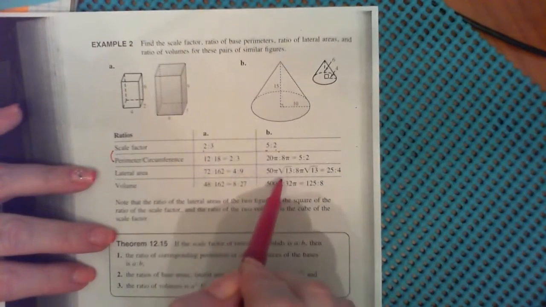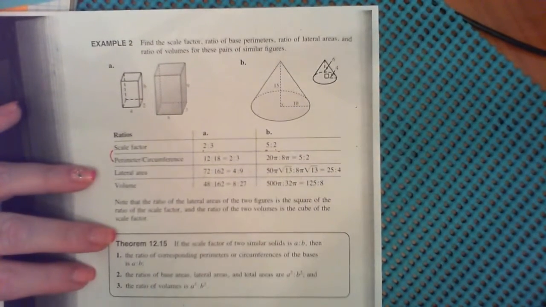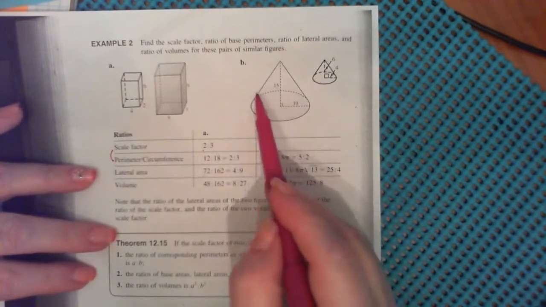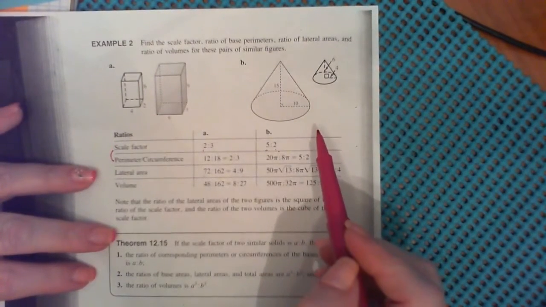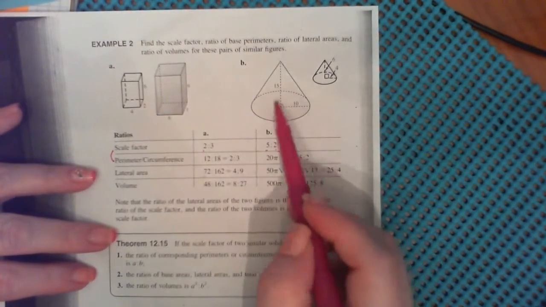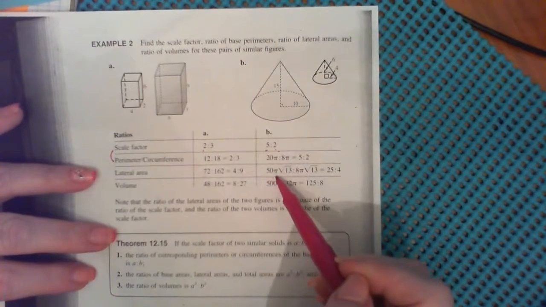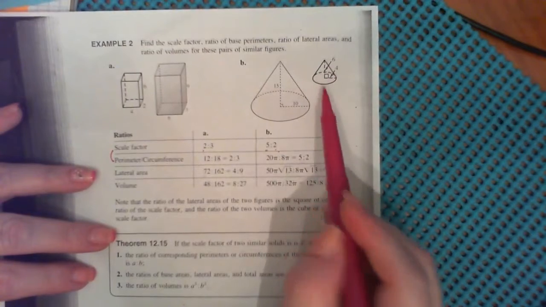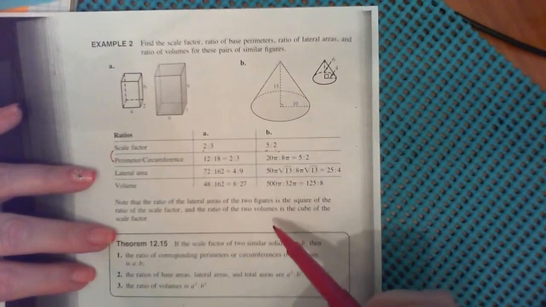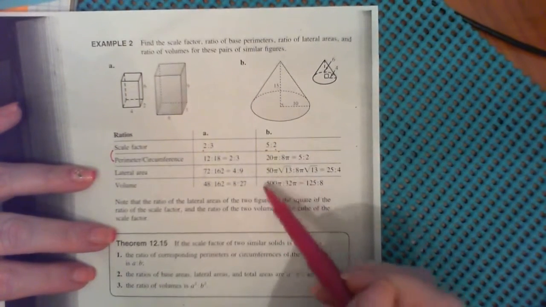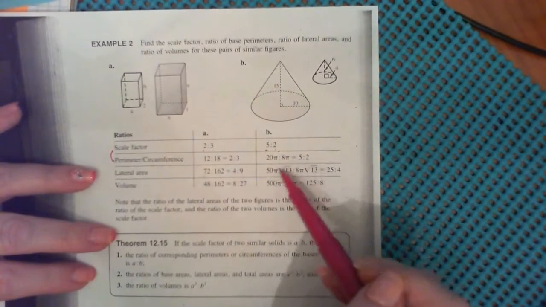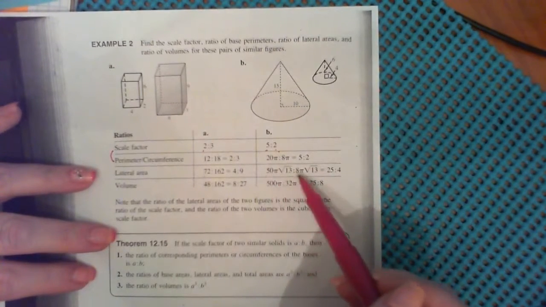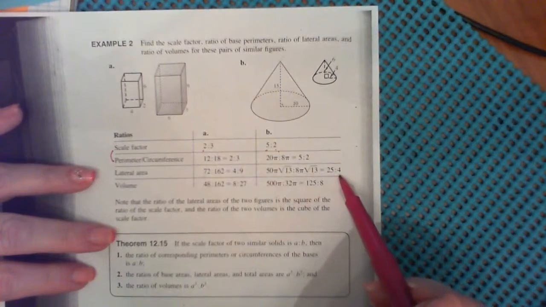Okay. Over here, they figured out that the lateral area around the outside of this one is 50 pi times the square root of 13. The lateral area over here is 8 pi times the square root of 13. They reduce those down. Pi's will cancel out, square root of 13's will cancel out, and you get 50 over 8, which reduces down to 25 over 4.